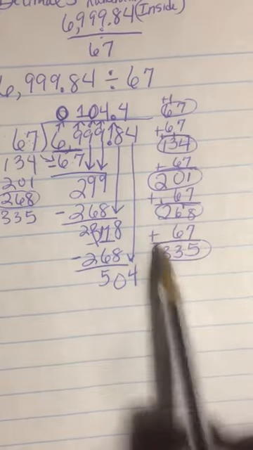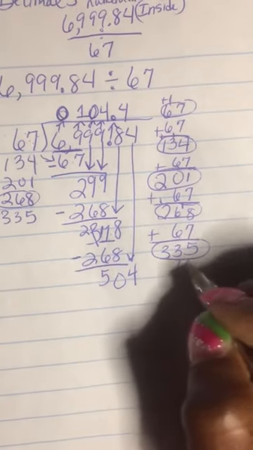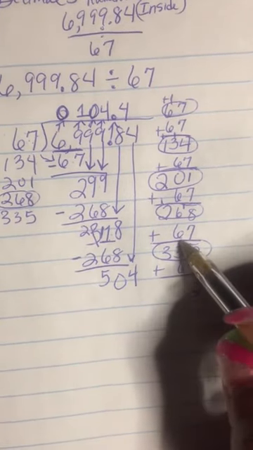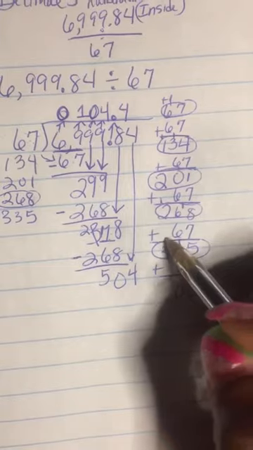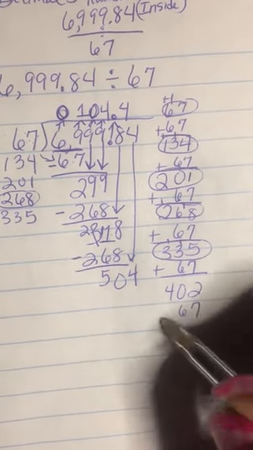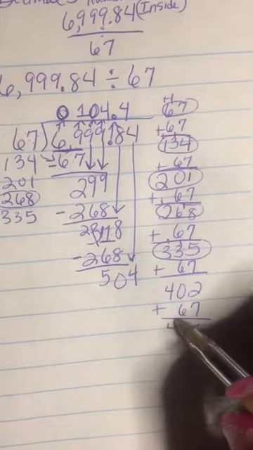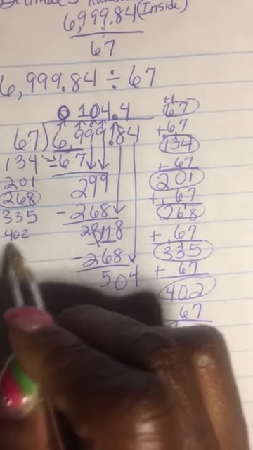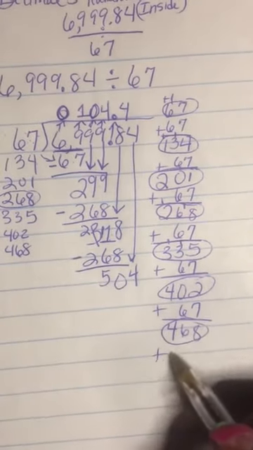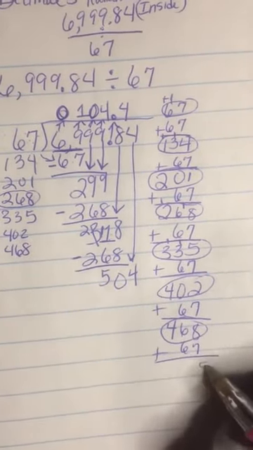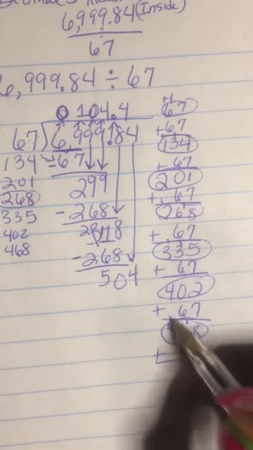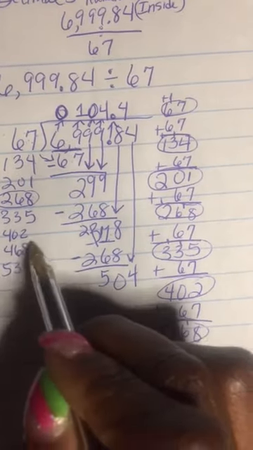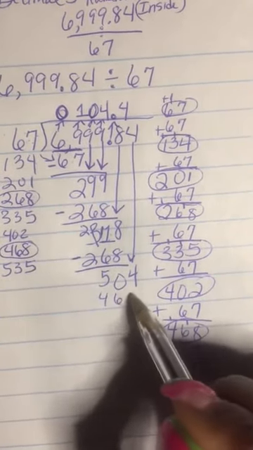That means I have to keep adding to find some more multiples. 67, 7, 8, 12, 2, carry the 1, it's 10, 0, 1. So that's 402. We're going to add 67 to it, which gives us 468. We're going to add 67 to it. That's 15. That's 3, carry the 1. That's 535. So the closest number to 504 without going over is 468.